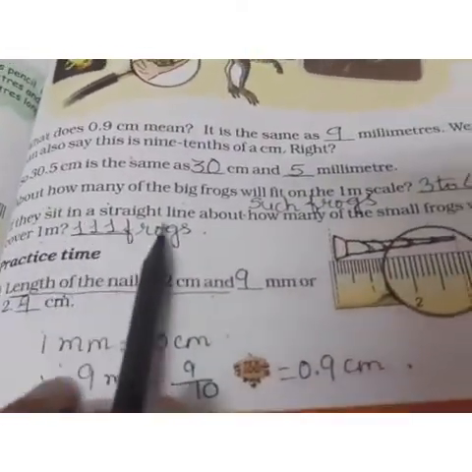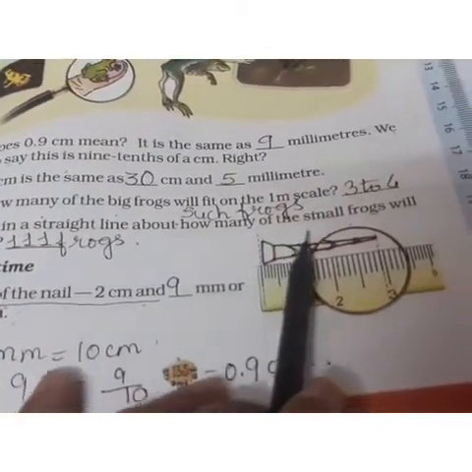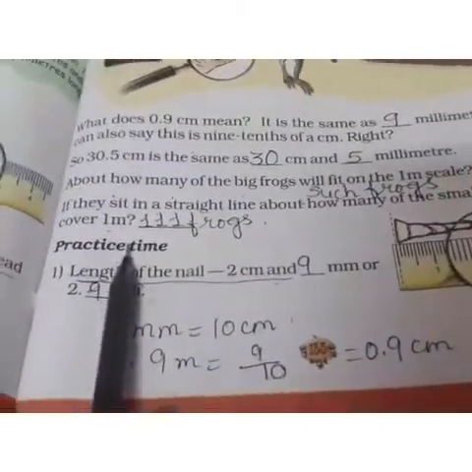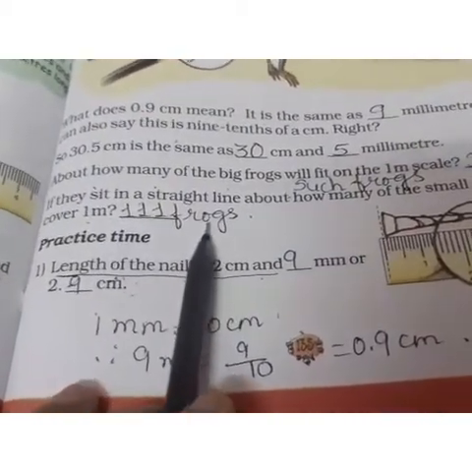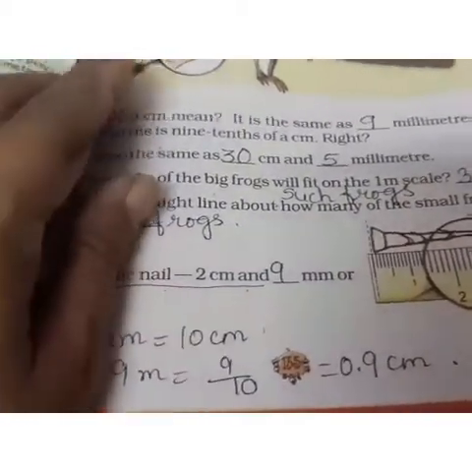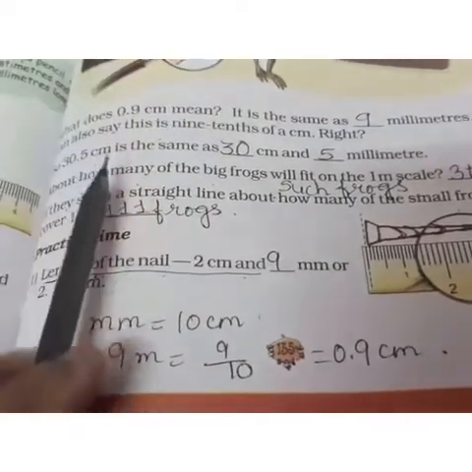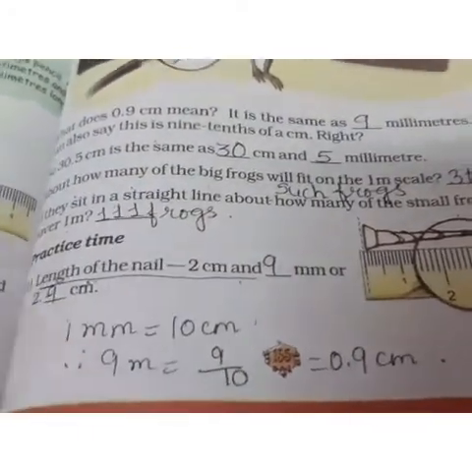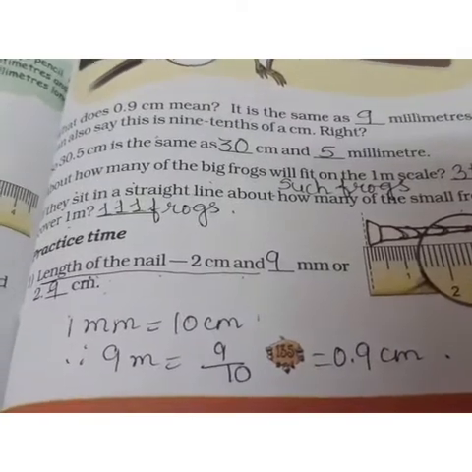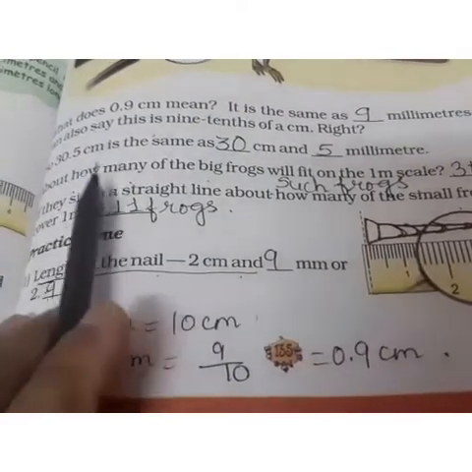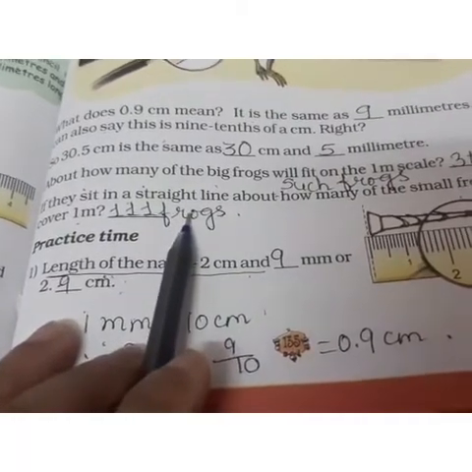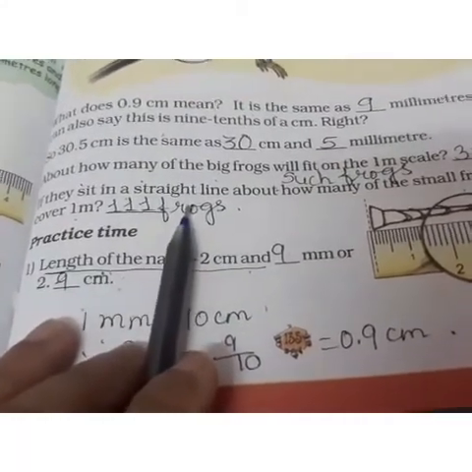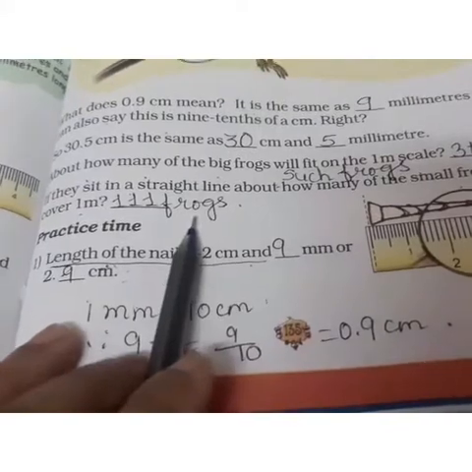If they sit in a straight line, about how many small frogs will cover 1 meter? Nearly 111 frogs can cover it, because 0.9 अगर 1 सेंटीमीटर भी है तो आप 100 के और 0.1 सब में बचता जाएगा तो 10 फ्रॉग्स एक्स्ट्रा हो जाएंगे. सो 111 फ्रॉग्स विल सिट. 1 मीटर में 100 सेंटीमीटर्स हो गए तो 100 फ्रॉग्स तो वैसे ही आ गए एंड 11 मोर फ्रॉग्स विल बी देयर. सो 111 फ्रॉग्स.